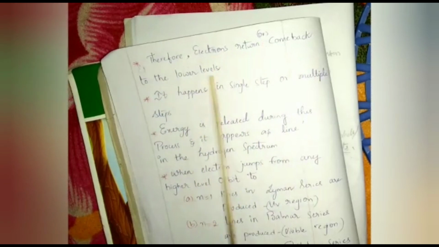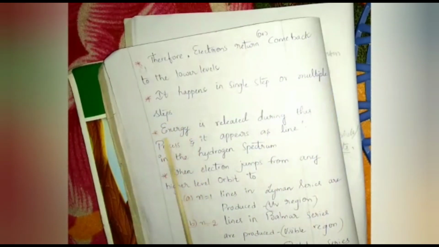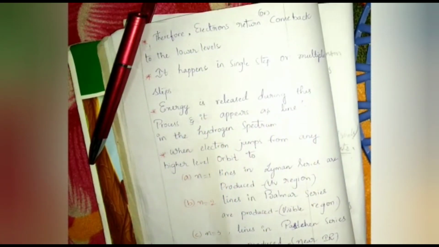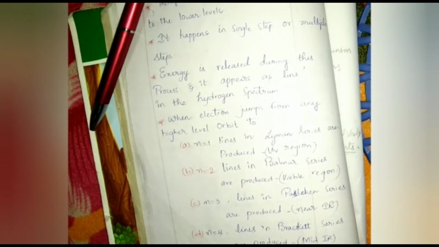Now the stability is less, so electrons return or come back to the lower levels. It happens in a single step or multiple steps. Energy is released during this process and it appears as a line in the hydrogen spectrum. Electron jumps from any higher level orbit to n equal to 1, 2, 3, 4, 5 give the Lyman, Balmer, Paschen, Brackett, and Pfund series respectively, in the UV region, visible region, near IR, mid IR, and far IR.